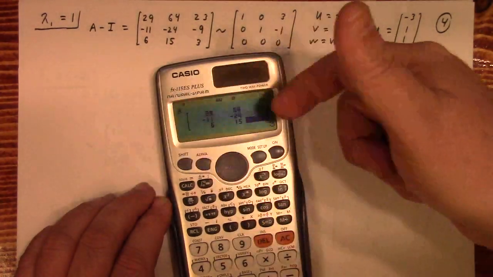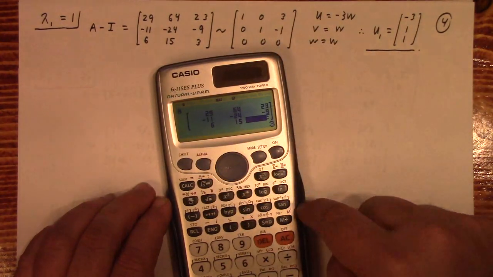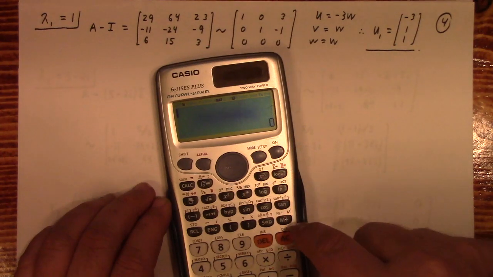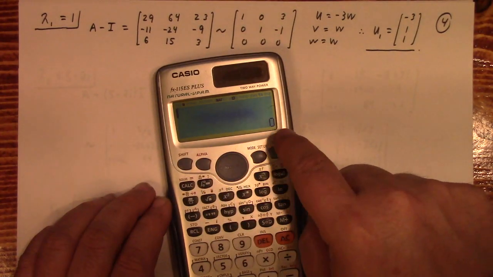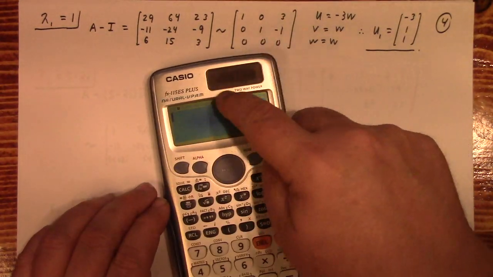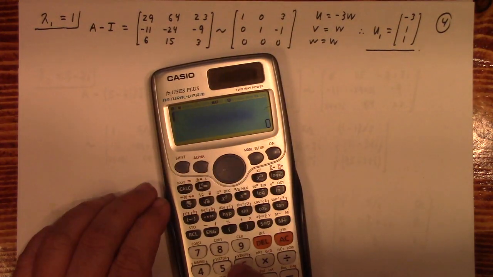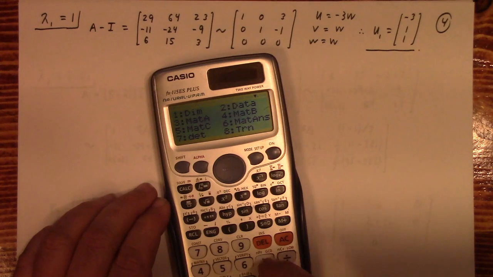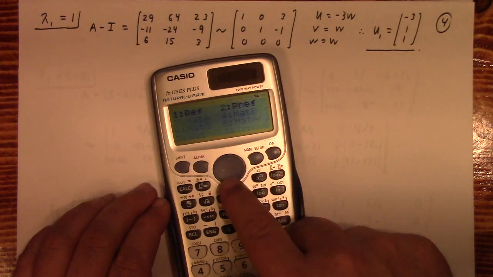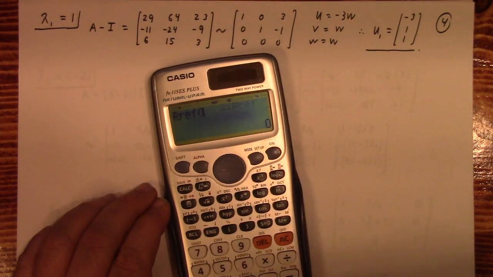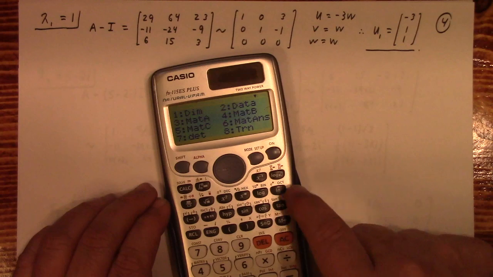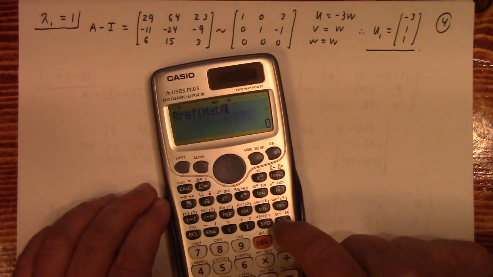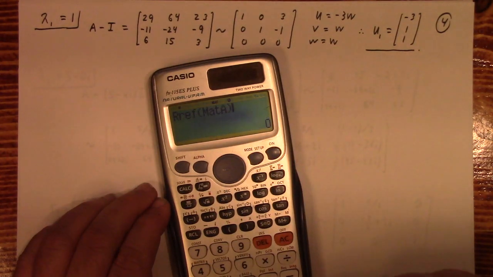It's not A, it's actually A minus I, right? All right, so I go okay, on, and then let's see here. Am I in matrix mode already? I'm in matrix mode already. So I go shift, matrix, and I go down, check that out, rref, and then I'll go shift matrix, and I'll go matrix A, like so, and then I'll hit enter.